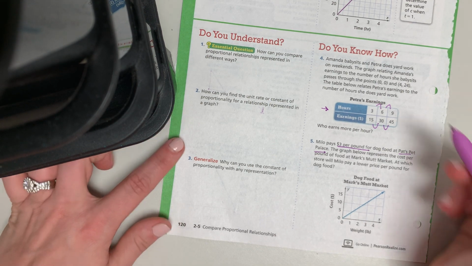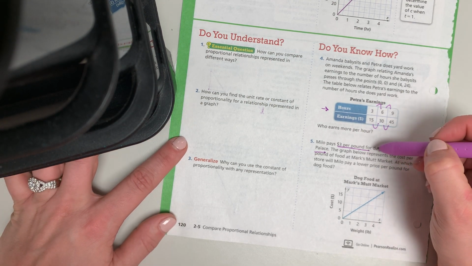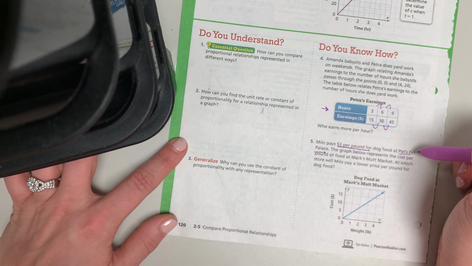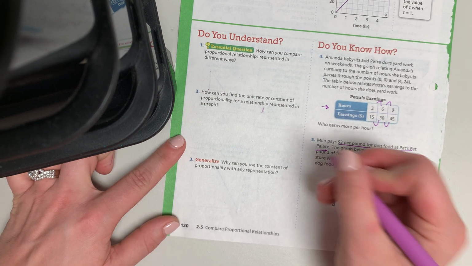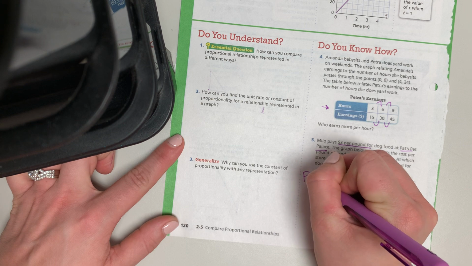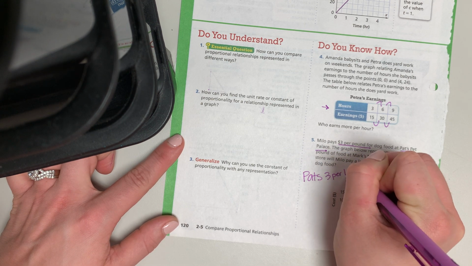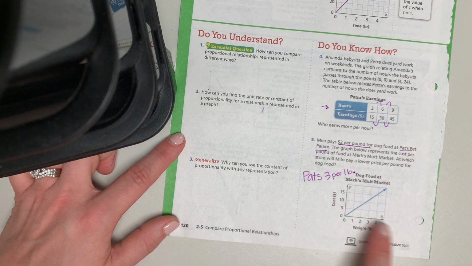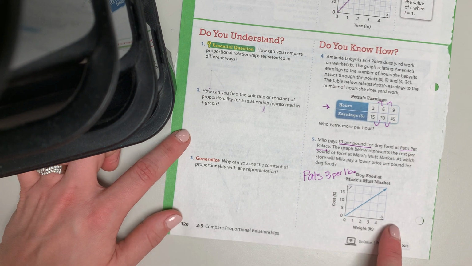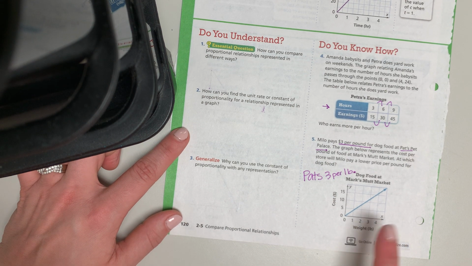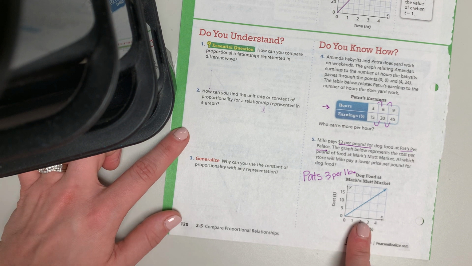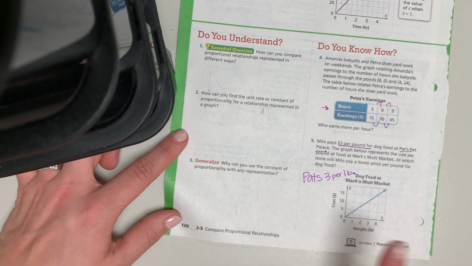So you're comparing something in the word problem to an actual graph. So if Milo's paying $3 per pound at Pat's Pete Palace, let's go ahead and write that down. So we're going to say Pat's is $3 per pound. Let's go ahead and look here and see if we can figure out how much it is at Mark's Mutt Market. So you can do this one or two ways.